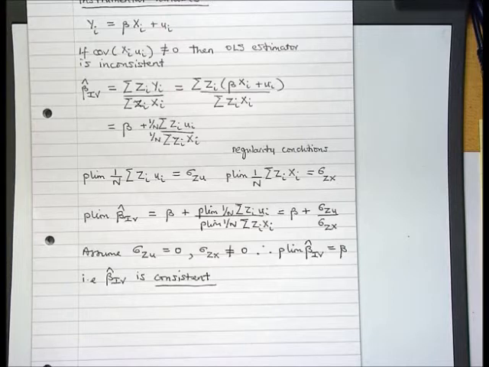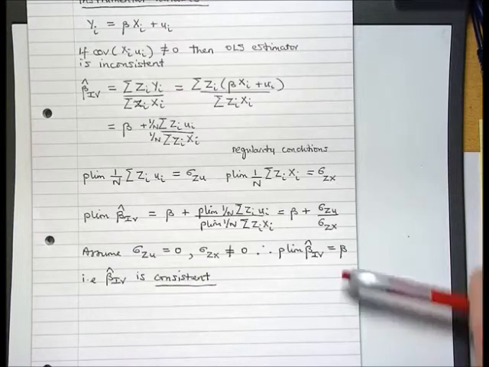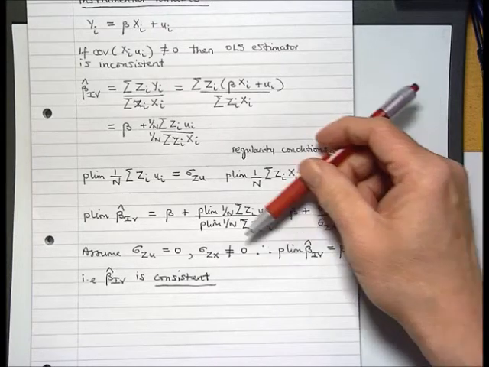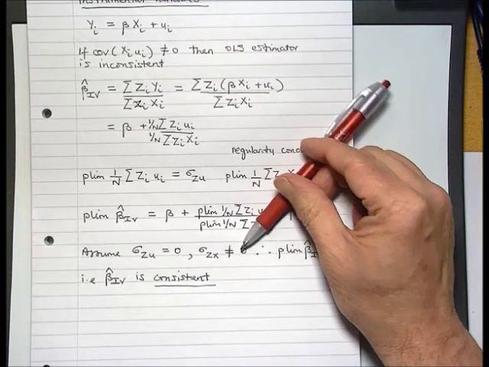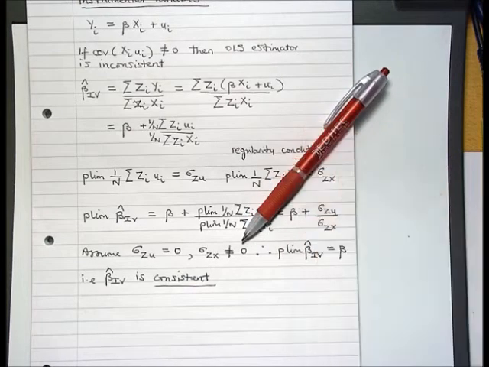Now notice, this all depends on us being able to find a variable z which has these properties. Okay? So we need a variable z such that the covariance of z and u is 0 and the covariance of z and x is non-zero. We've not said anything about where we find such a variable.